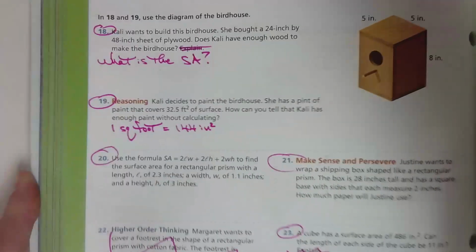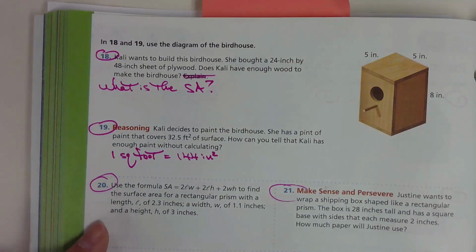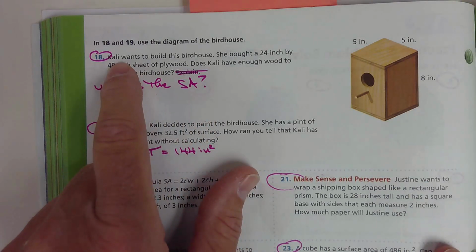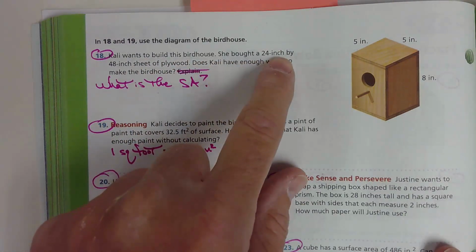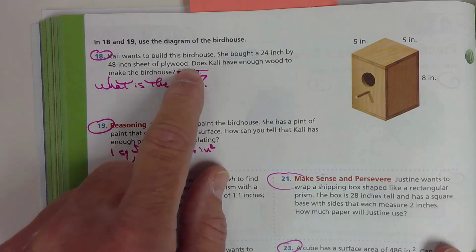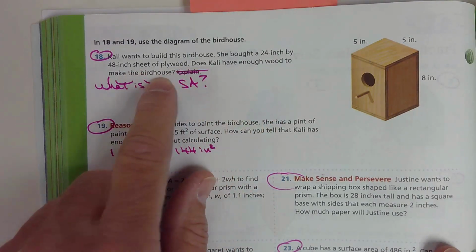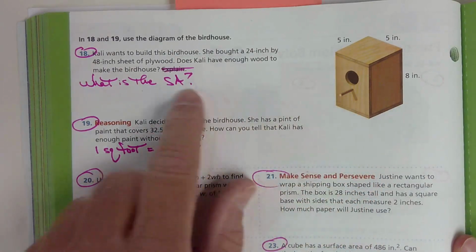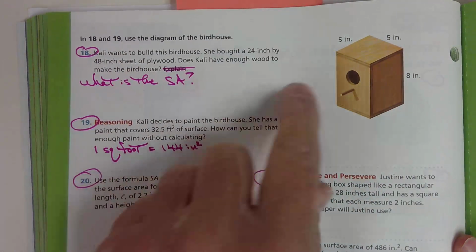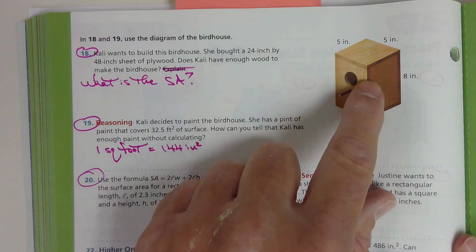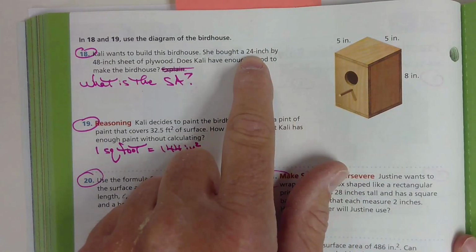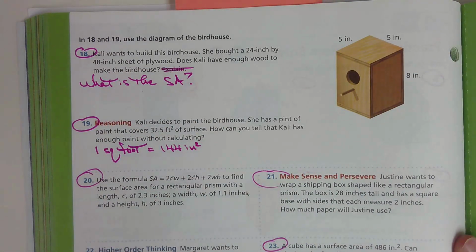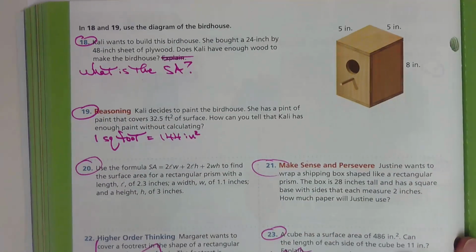18 and 19. What is the surface area? So it says Callie wants to build this birdhouse. She bought a 24-inch by 48-inch sheet of plywood. Does Callie have enough wood to make the birdhouse? Well, they give you the dimensions of the birdhouse. And so it says explain. All I want you to do is tell me what the surface area of this is. And then with that information, you should be able to tell if a 24 by 48-inch sheet of plywood would be enough plywood to build this particular little birdhouse.